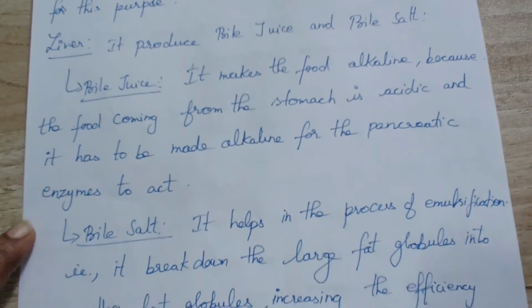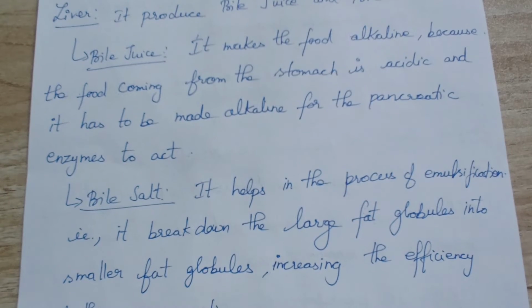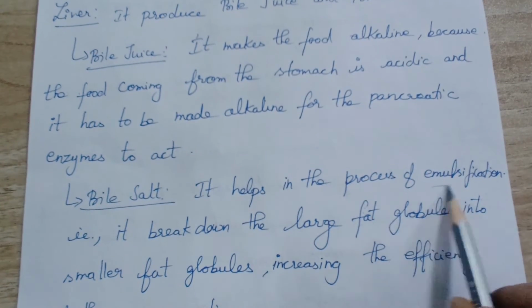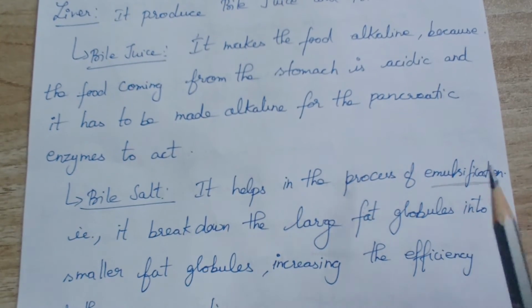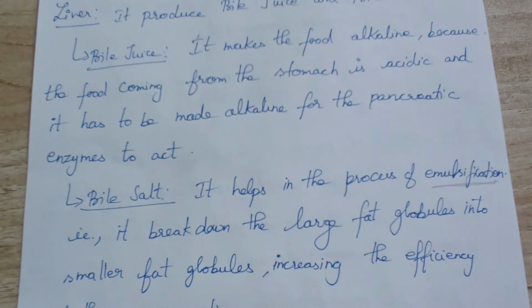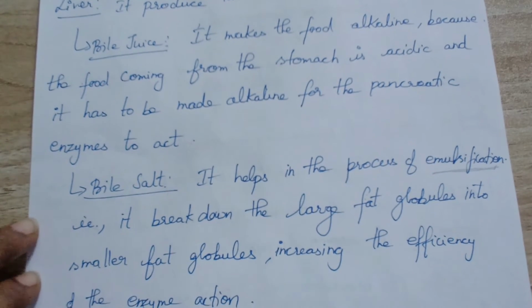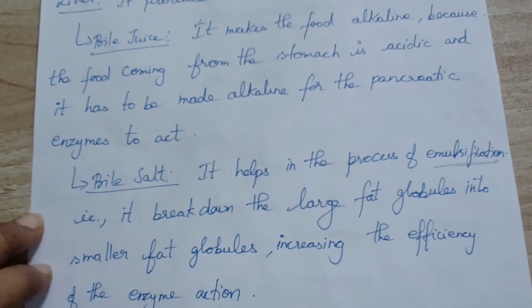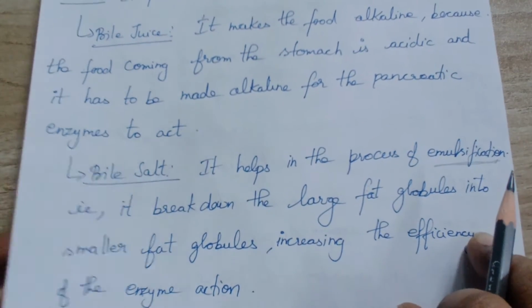Next, what is the purpose of the bile salt? Bile salt helps in the process of emulsification. We have learned that emulsification, what does emulsification mean? Breakdown of larger fat globules into smaller ones for the effective action of the enzymes, right? So bile salt helps in emulsification, that is breakdown of large fat globules into smaller fat globules, increasing the efficiency of the enzyme action by increasing the area of the fats.